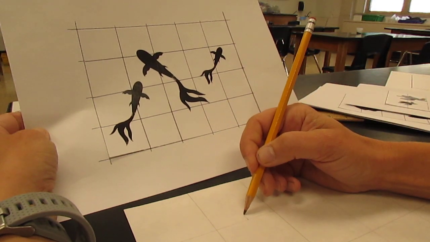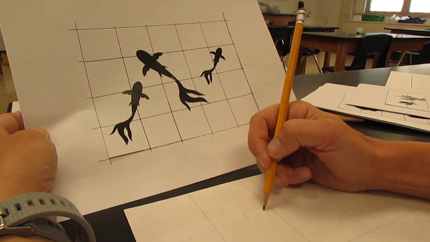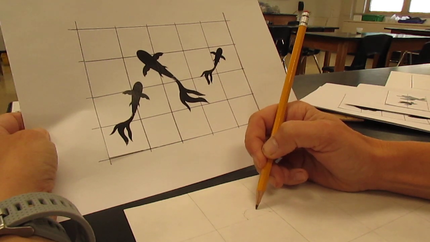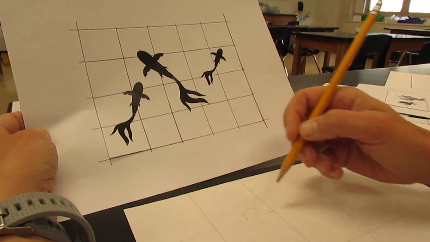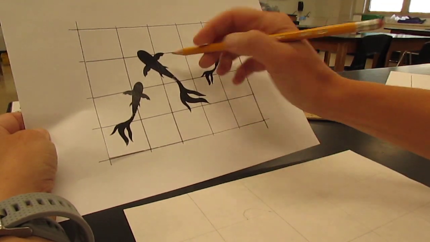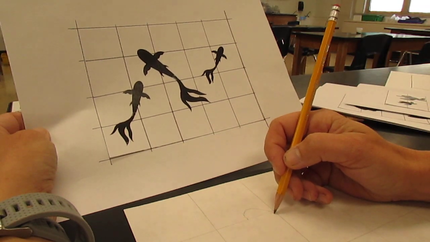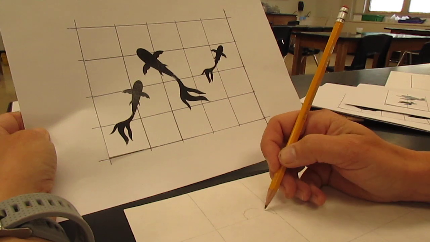So I'm going to be able to draw anything that I see inside that square inside that square. Next, I see that it dips down. You see this little V right here, it dips down and then goes back out. So I'm going to go ahead and make my dip in and out.